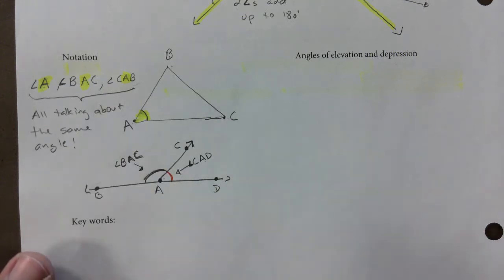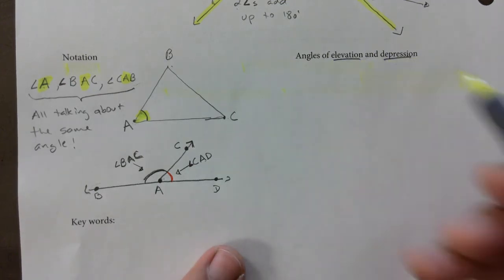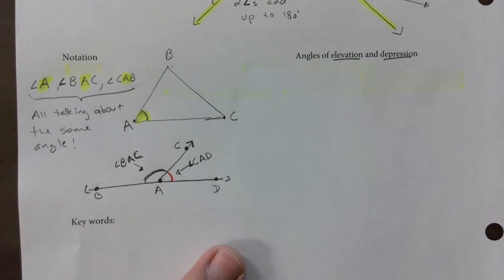So that's that. Did you know this already? Or is this somewhat new? Somewhat new, it doesn't hurt to review, right? Because these are things I don't want you to really struggle with later on, because you're like, yeah, I've seen that before. Angle of elevation and depression. That one is a grade 11 concept.